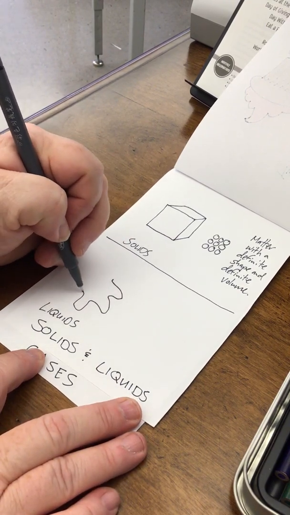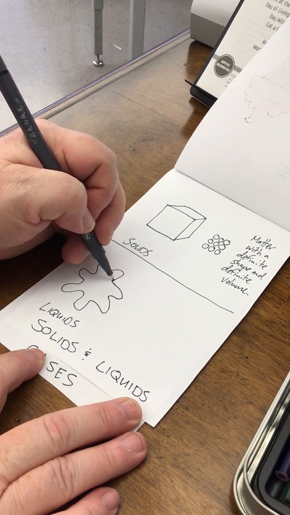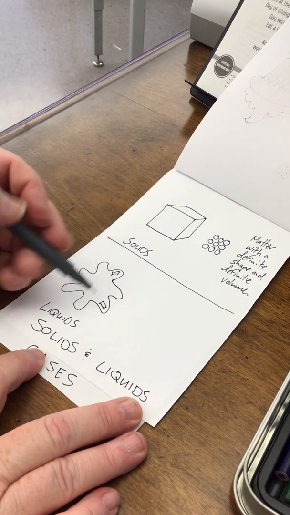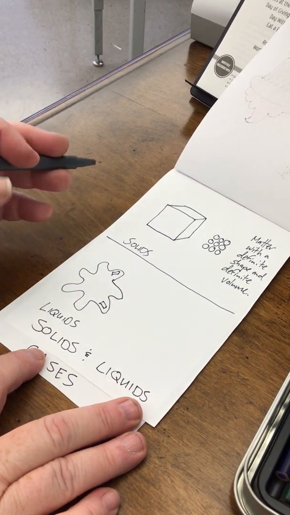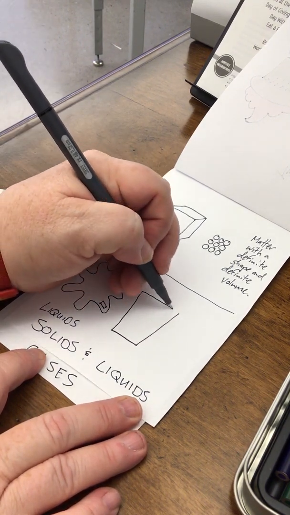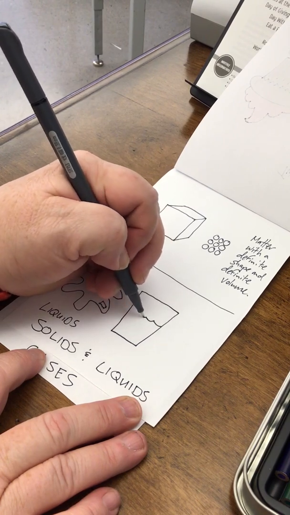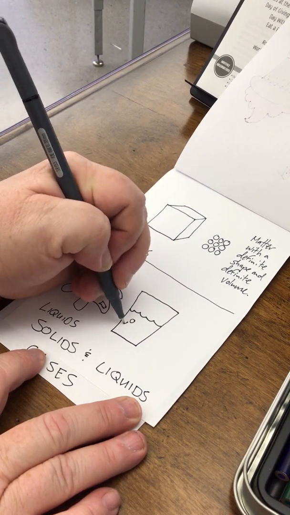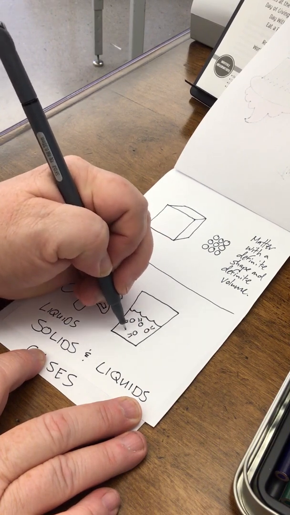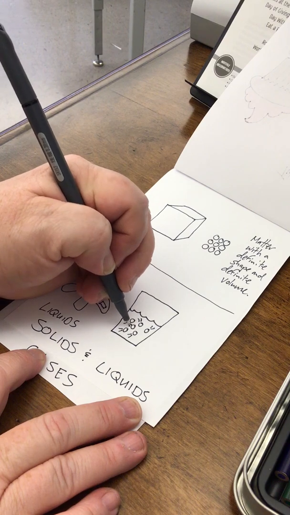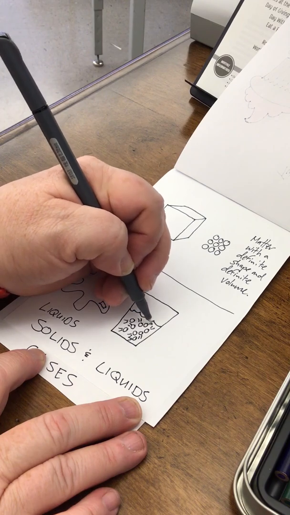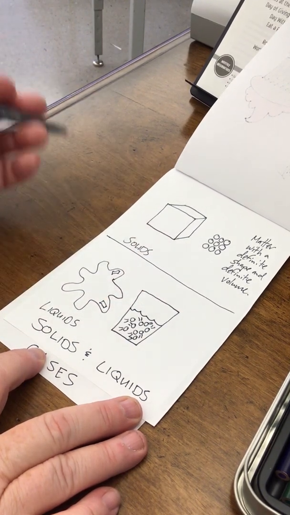Okay, liquids are a little less consistent. Think of a puddle of water. A puddle of water doesn't have a definite shape, but you can measure the volume of water if you put it into a container. So I'm going to draw the particles like this. The particles are spread out a little bit more in a liquid, but they're still packed pretty close, but they can move around, and because they can move around, that makes it so that it doesn't have a definite shape.